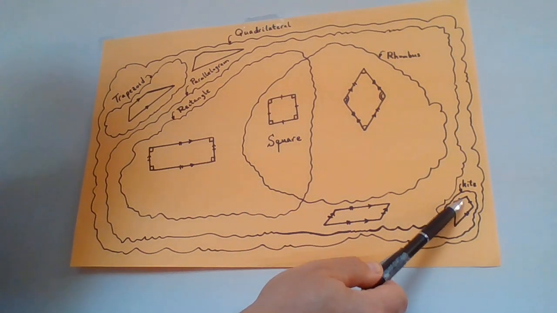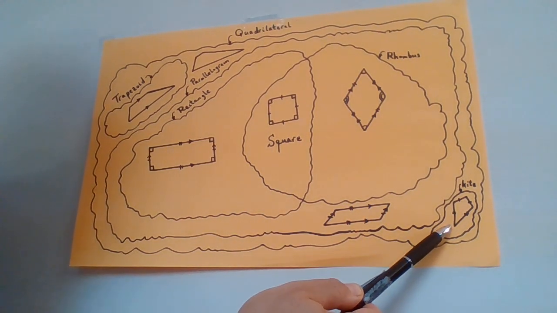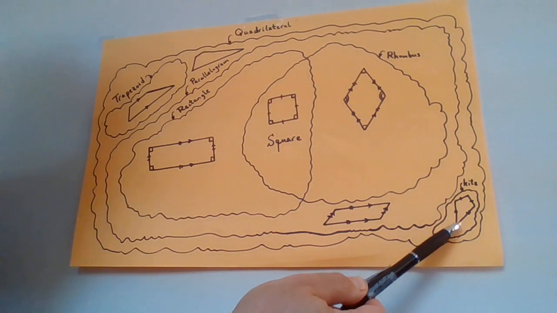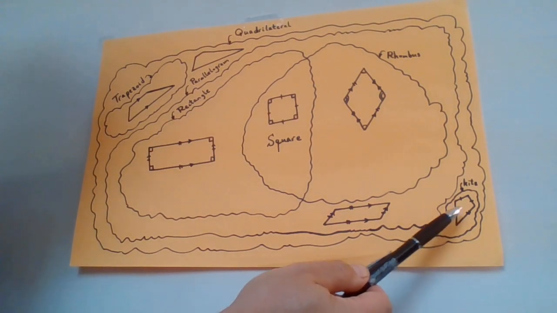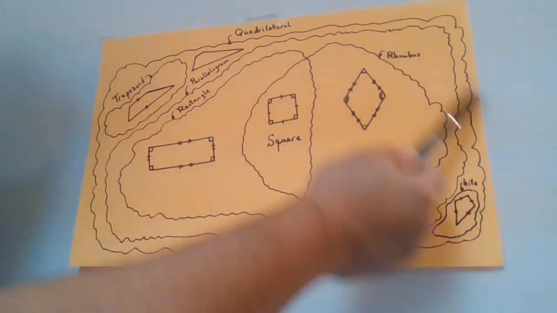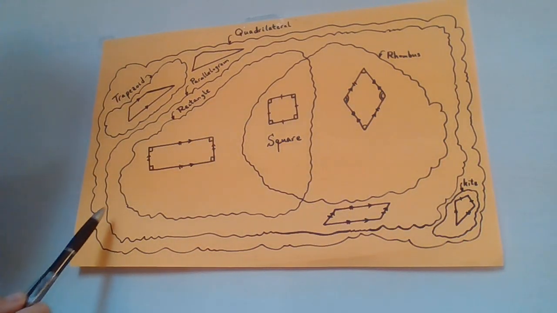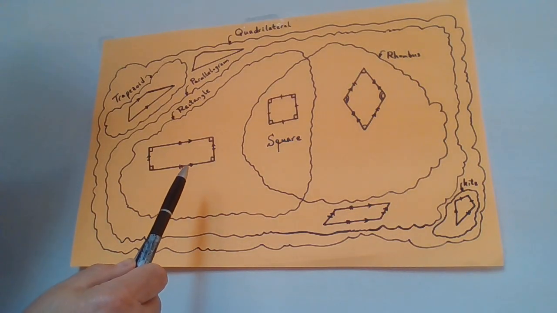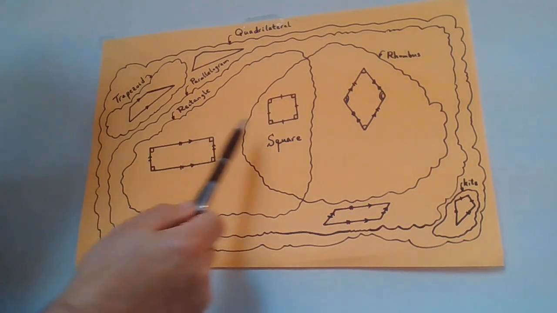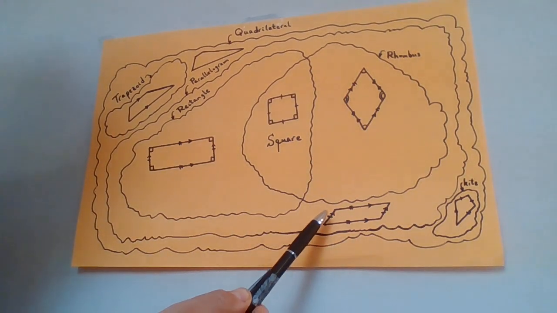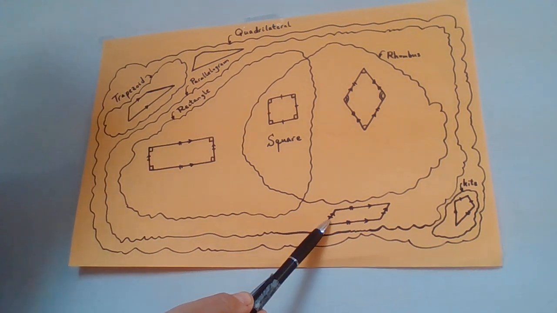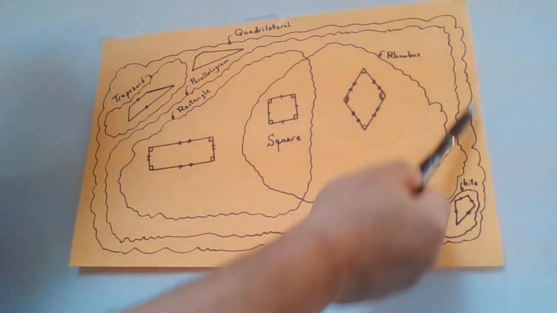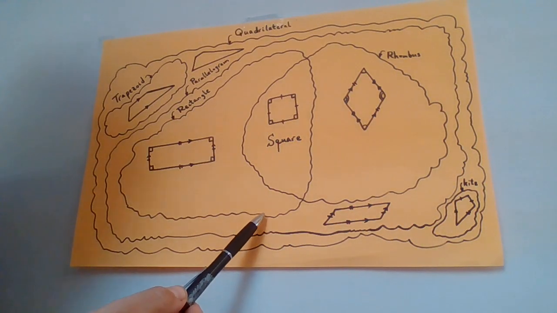In a kite, 2 adjacent sides are, of course, equal. That's the property of the kite. And as I said, it has 0 pairs of parallel sides. So this diagram about quadrilaterals, I just wanted to share so that you can visualize and recognize that a rectangle, a square, a rhombus are actually special types of parallelograms, and that's why they are inside this big parallelogram bubble.